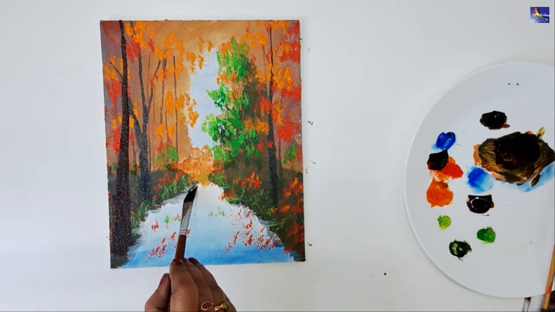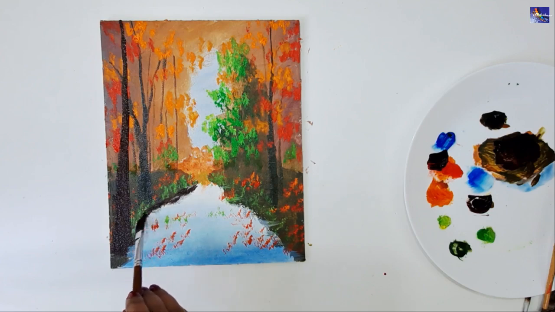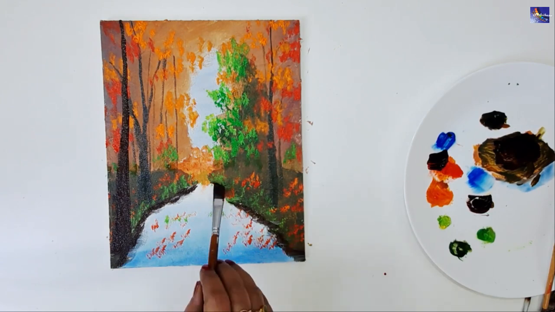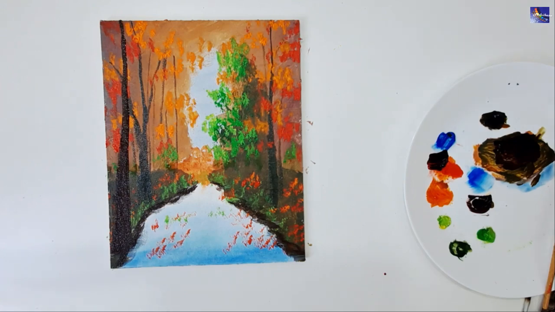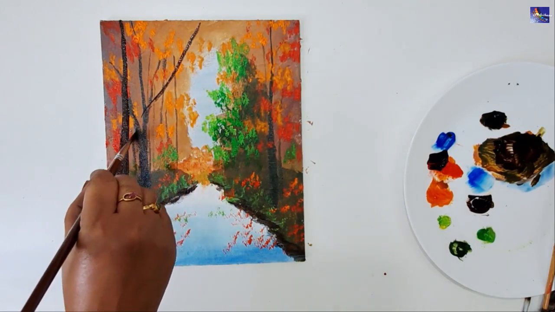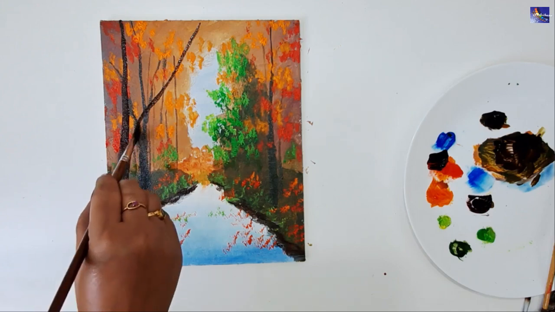Just keeping the same color, make the shadow on both sides where the land and water body meet. Go this kind of way. Just creating thicker and thinner branches, varying the direction, making the tree trunk look more grounded and solid, a bit darker right here.